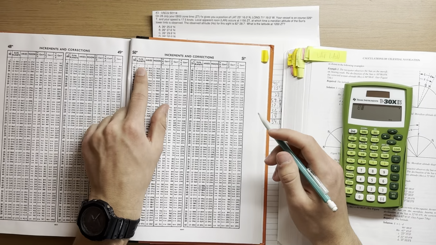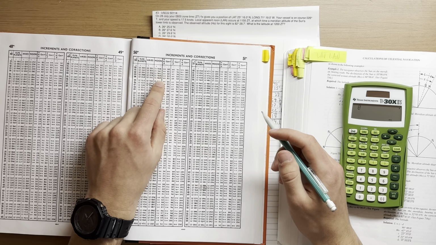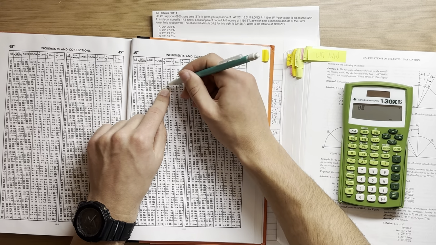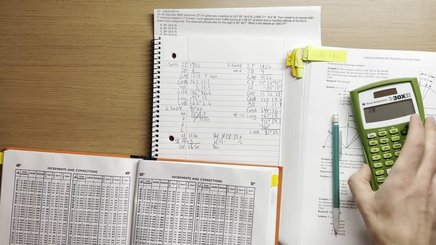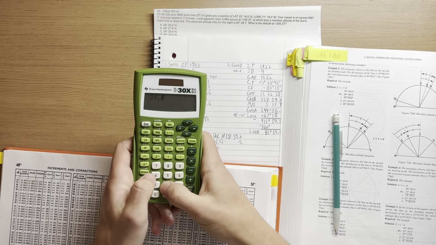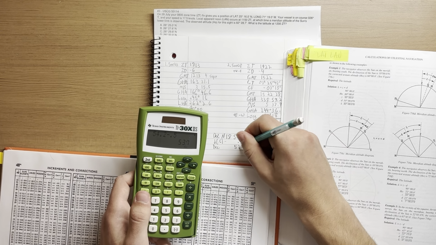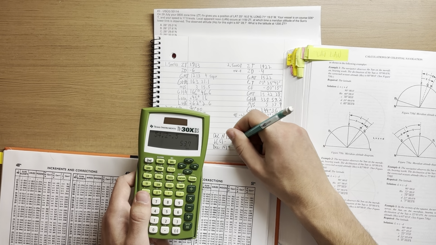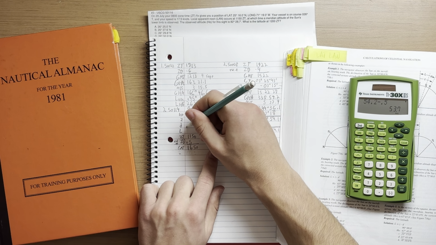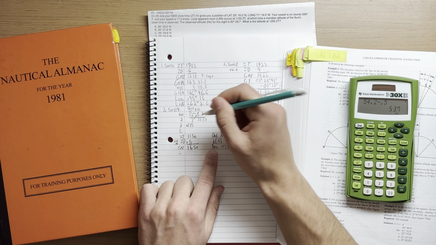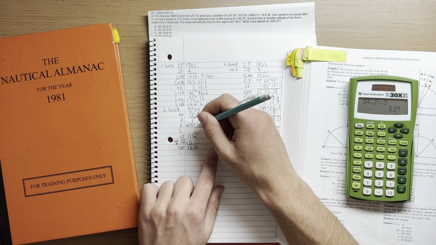So now looking at our minutes, 50 minutes, we're going to go to the back of the almanac. 50 minutes for the sun, 0 seconds. And then we are going to go to 0.6, which is right here, which is 0.5. Now you do 54.2 minus 0.5 equals 53.7. Okay. Now that we've done that, we're going to put our declination here, north 18 53.7.